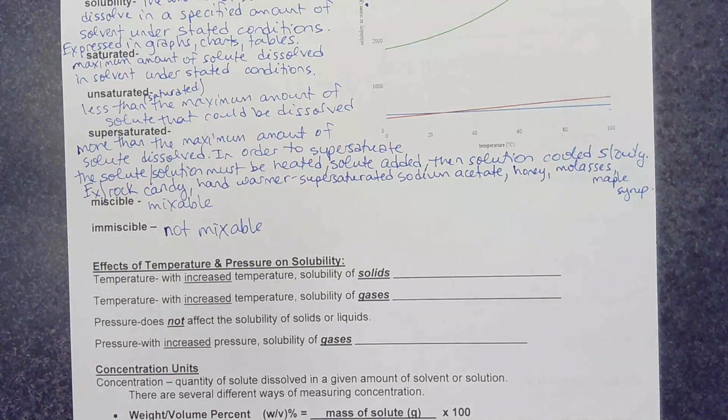What about ethanol and water? Ethanol is the drinking alcohol. Ethanol and water, are they miscible or immiscible? Guys, think about that real carefully. Do you drink straight alcohol, those people who choose to drink ethanol? You drinking straight, 100% alcohol?